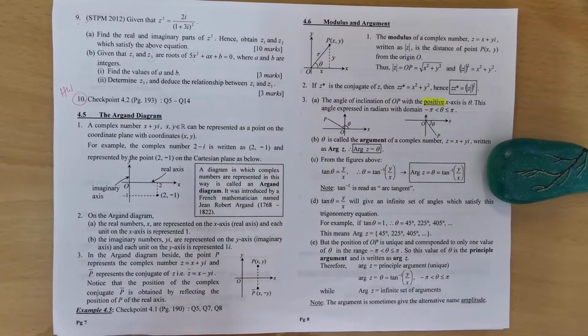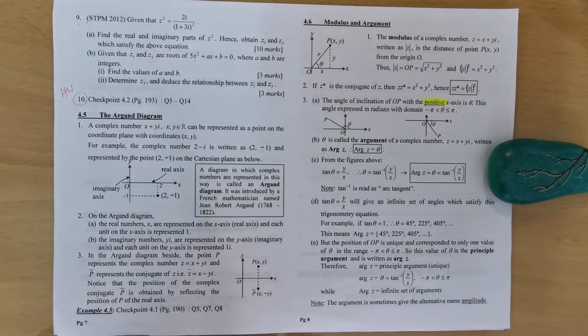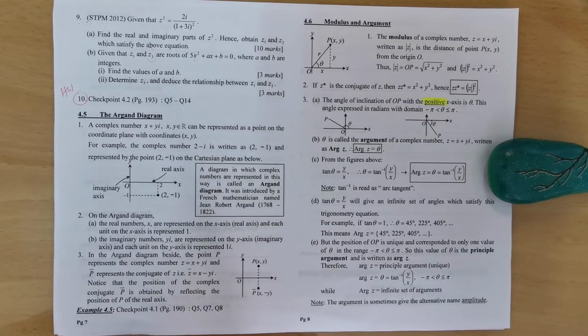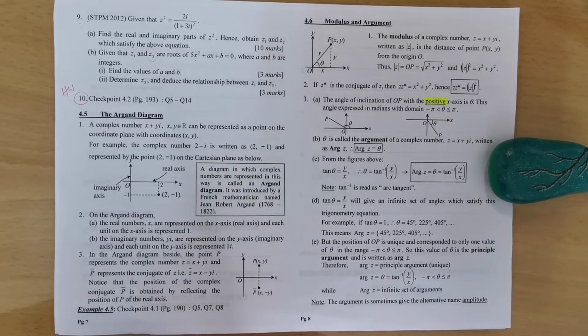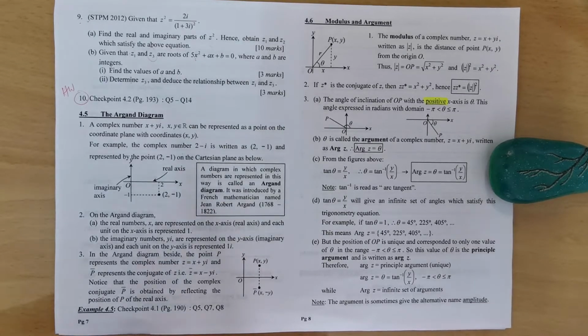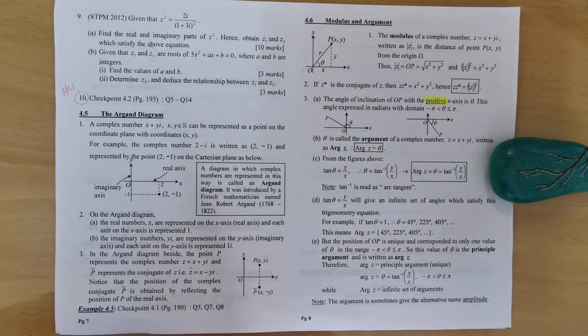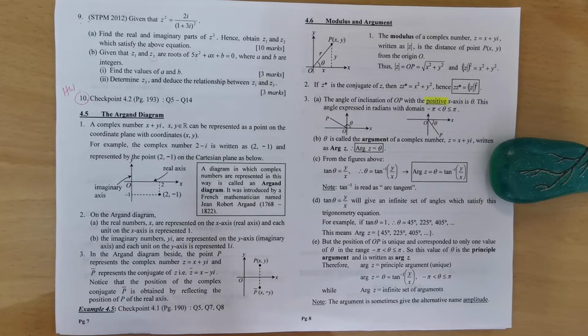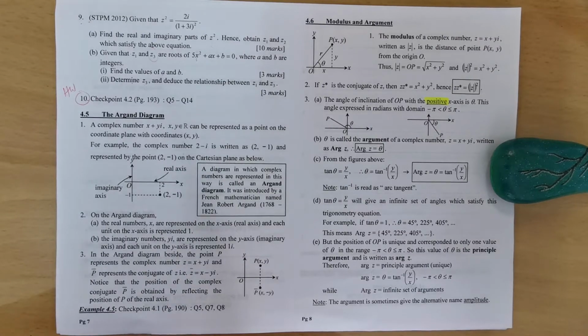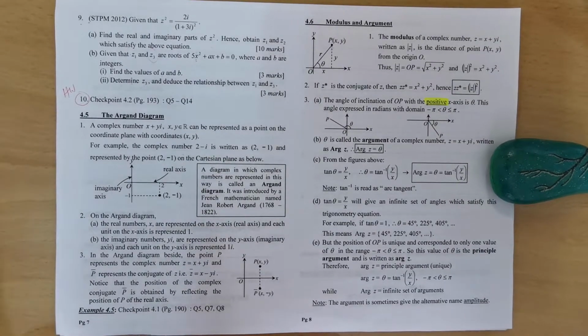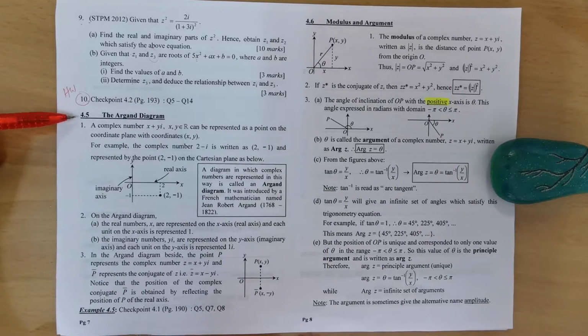Okay, so in the last two lessons we have learned what a complex number is, how to do the addition, subtraction, multiplication, and division of two complex numbers, how to use the properties of the equality of two complex numbers, and also the questions that involve the complex roots of polynomial functions, like quadratic, cubic, quartic, and so on. So today we will see 4.5, Argand diagram.